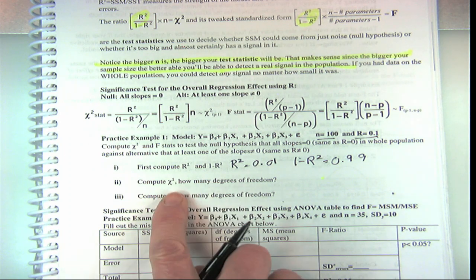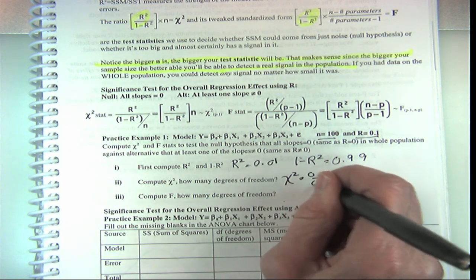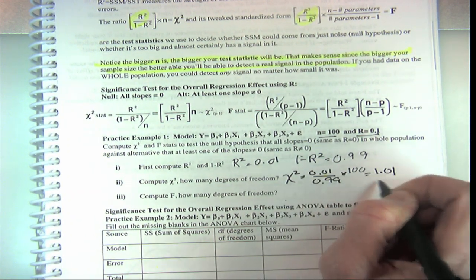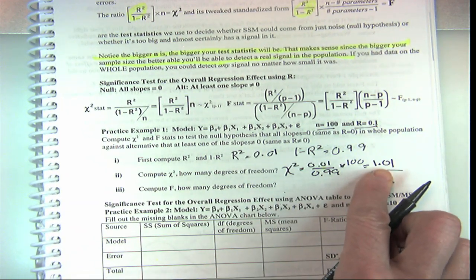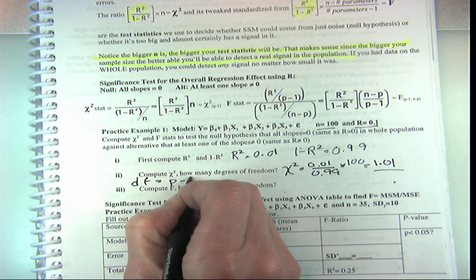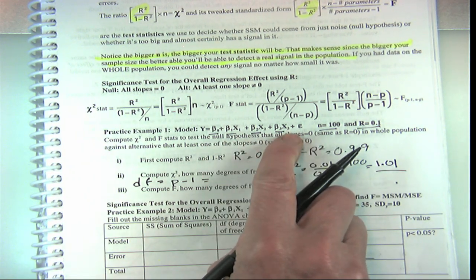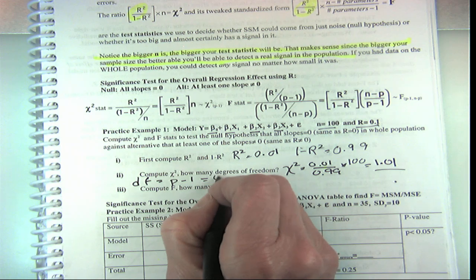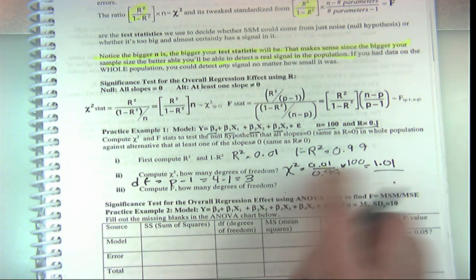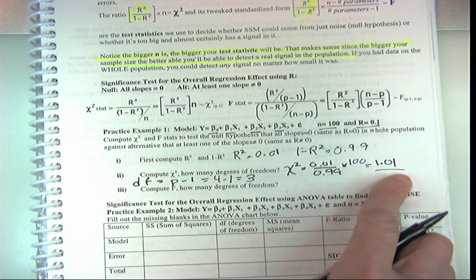All right, so compute chi-squared. So chi-squared is going to be 0.01 over 0.99 times n, which is 100. So that's 1.01. Right away you know that's not significant because you compare it to its degrees of freedom, and the degrees of freedom is equal to p minus 1, which is what? We have 1, 2, 3, 4. Do you see 4 parameters? So it's 4 minus 1, which is 3. So we'd expect 3, so we know we don't even have to do a significance test. We have to have something greater than 3. So this is going to be a very high p-value. It's going to be greater than 50%.